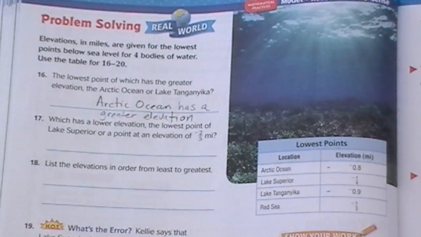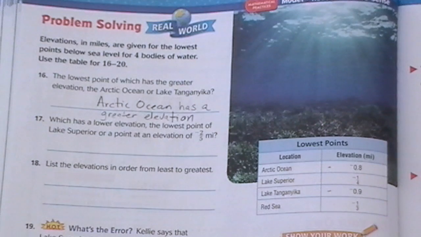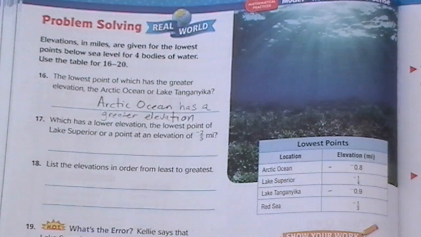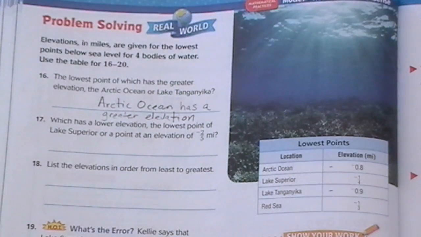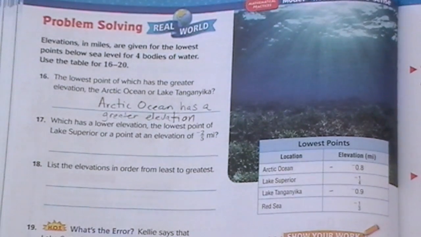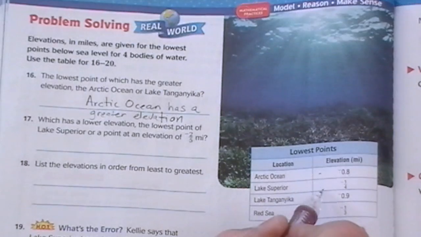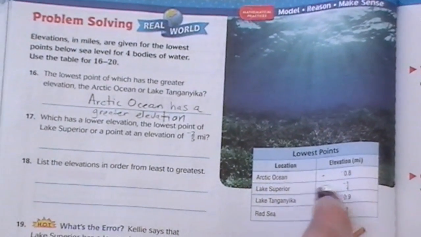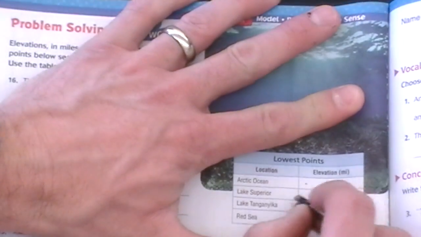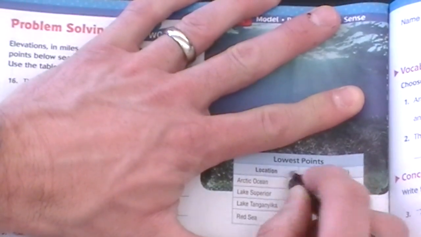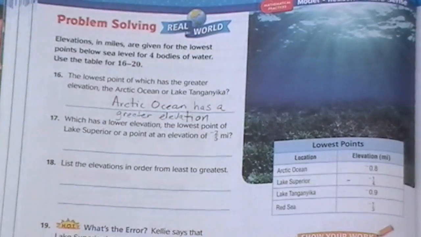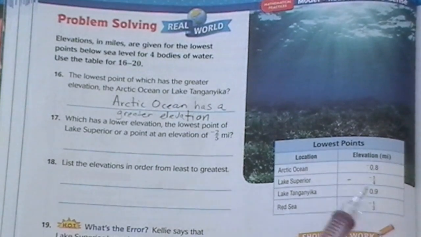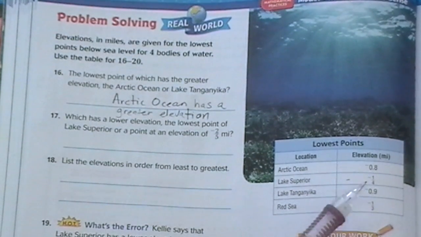Number 17, which has a lower elevation? The lowest point of Lake Superior or a point at an elevation of -2/5 miles. So Lake Superior is here at -1/4. I'm going to erase my marks on my others so that I don't get confused. So here's Lake Superior at -1/4.